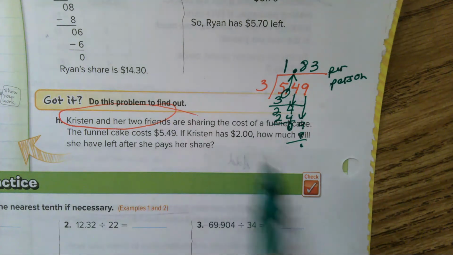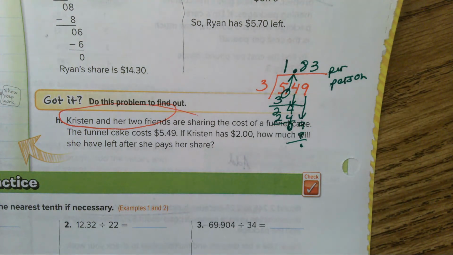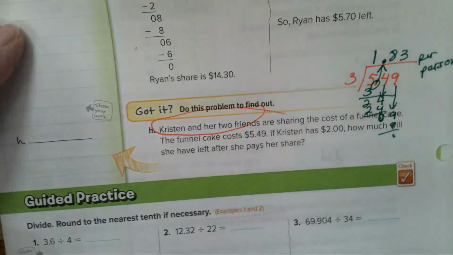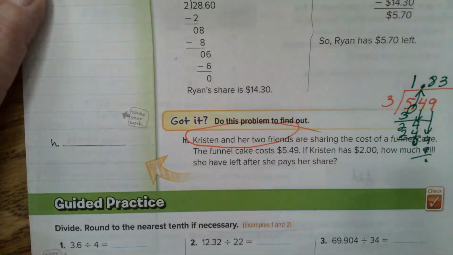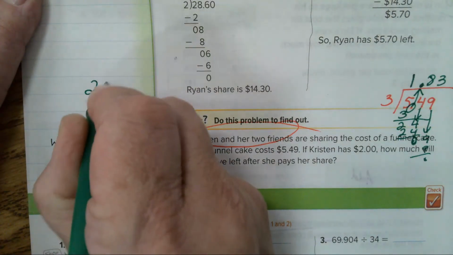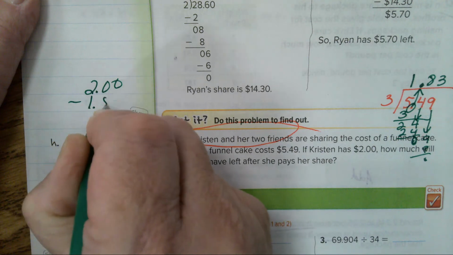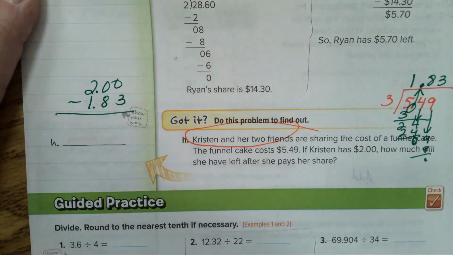She has $2. How much will she have left after she pays her share? What's my second step going to be? Subtract. That's right. $2. I'm going to do it over here on this side. $2 minus $1.83 will give me my answer.